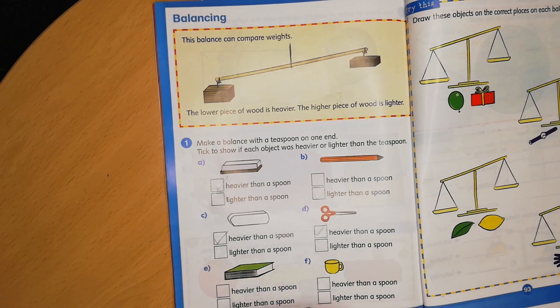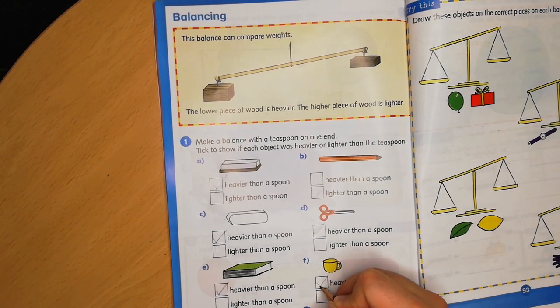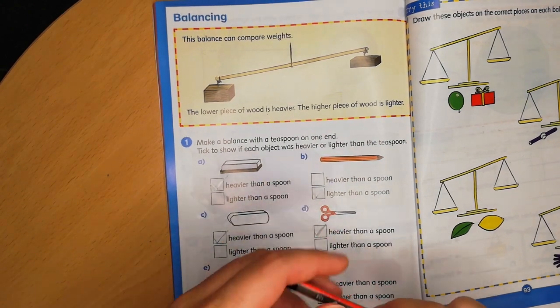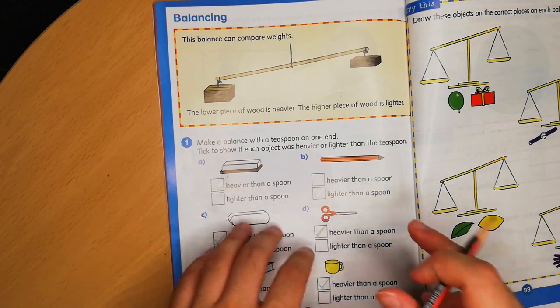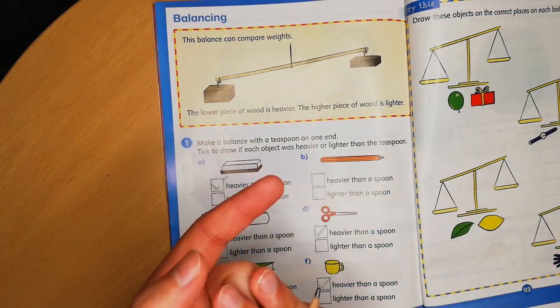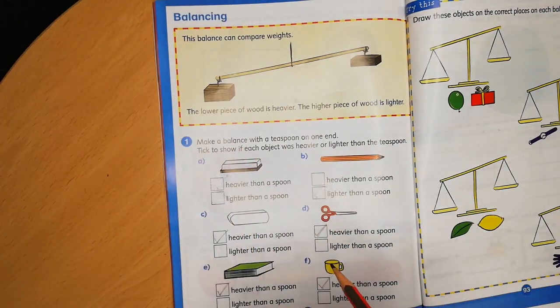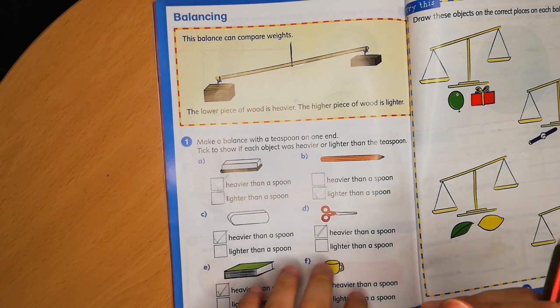Okay, heavier than a teaspoon or lighter than a teaspoon. Of course, heavier. This looks like a very heavy book. This is heavier. A cup, well, it depends on what kind of cup it is, but usually it's heavier than a teaspoon. Okay, you can get the balance and check for yourself. If you find any mistakes here, that might mean one of two things. The spoon you use might be heavy, or I made a mistake, and that's fine. Both are fine as well.